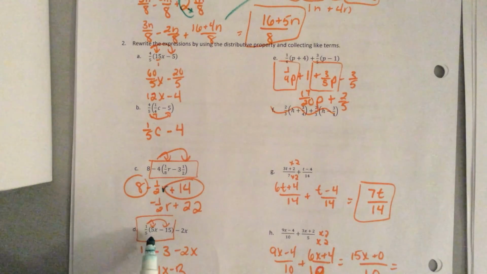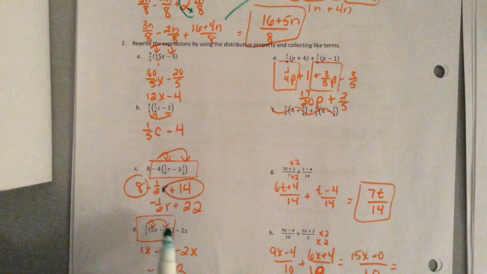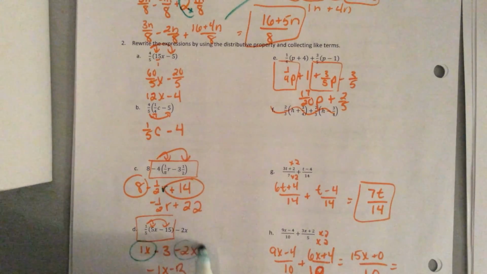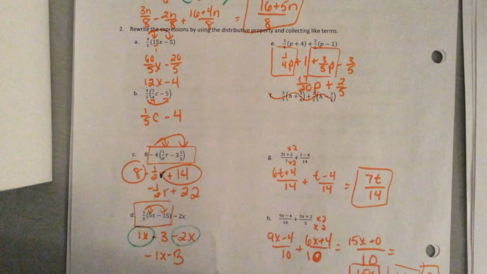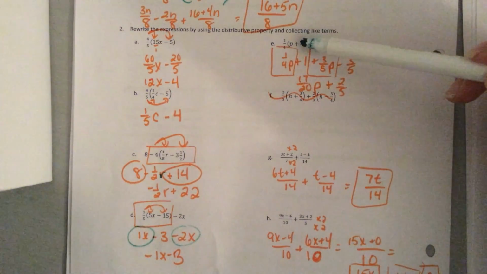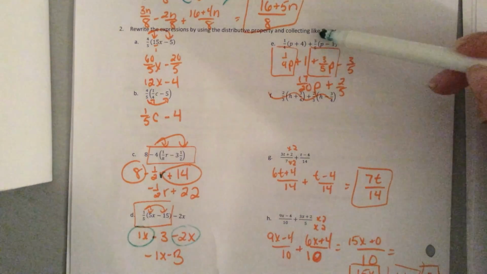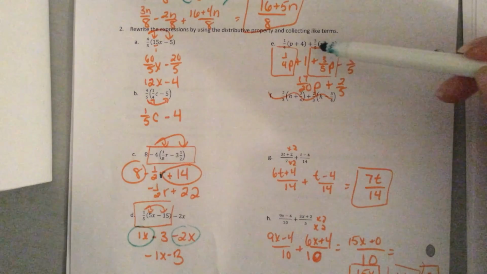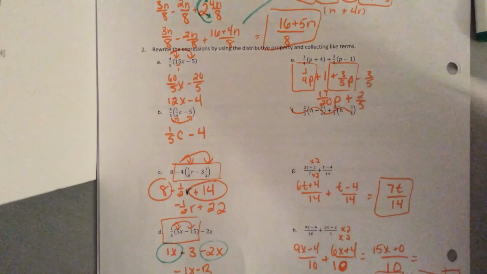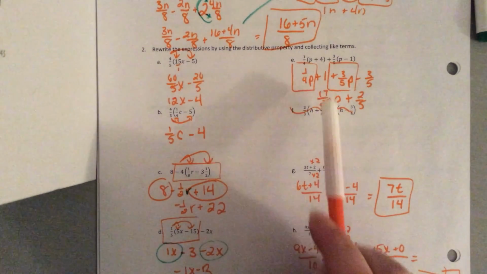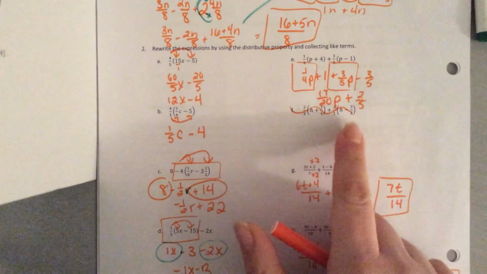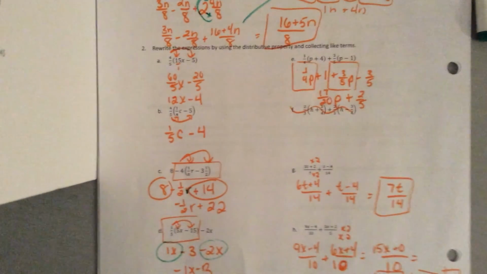Okay, D, 1/5 of 5x is 1x, minus 1/5 of 15 is 3. And then like terms, you have 1x and minus 2x, which is minus 1x, minus 3. Okay, here 1/4 p, 1/4 times 4 is 1, plus 3/5 p, minus 3/5 times 1 is 3. 1/4 p plus 3/5 p, when you get common denominators or use your calculator, you're left with 17/20p. And then you have 1 minus 3/5, which is going to give you 2/5. Okay.